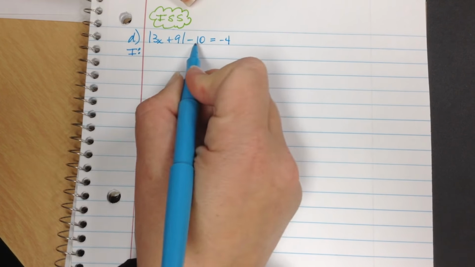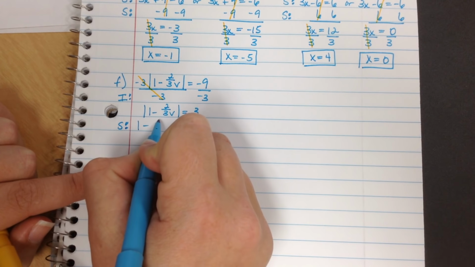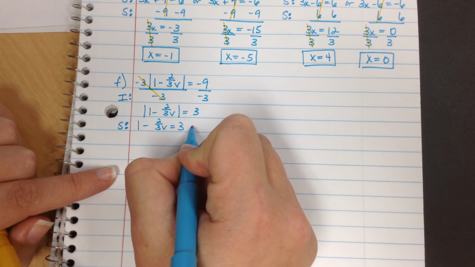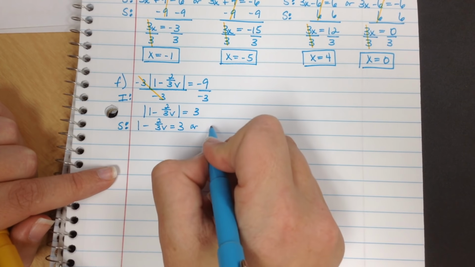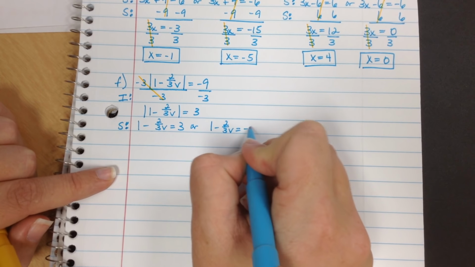Now our absolute value bars are isolated. We're going to have to separate. In order to separate, we'll do 1 minus 2/3 v equals 3, or 1 minus 2/3 v equals negative 3.